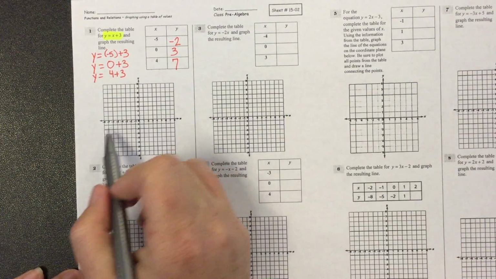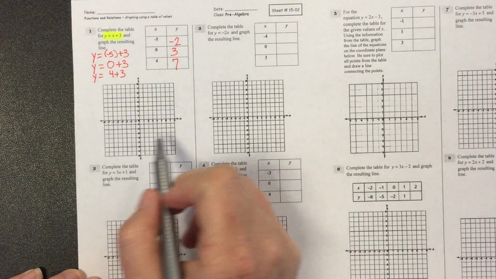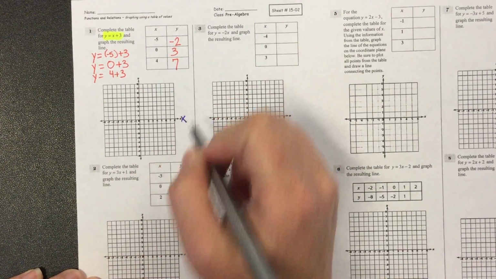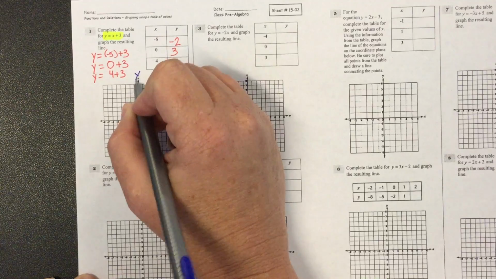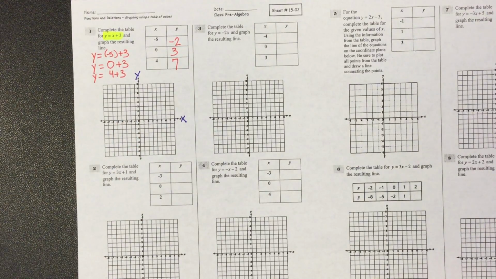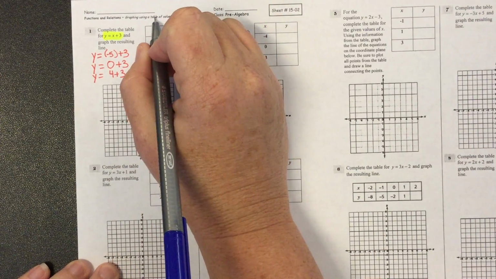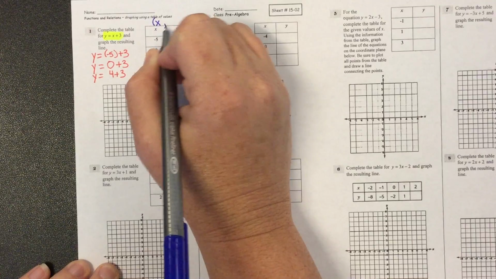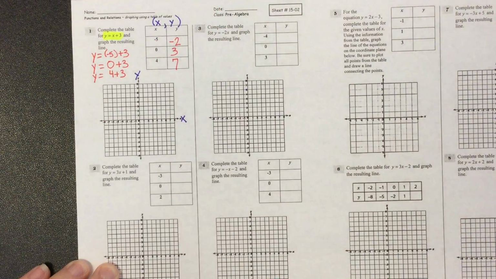Just a reminder, my horizontal line is my x, and my vertical line is my y. Horizontal and vertical. Now, when I come over here to my table, x, comma, y, this is my ordered pair.